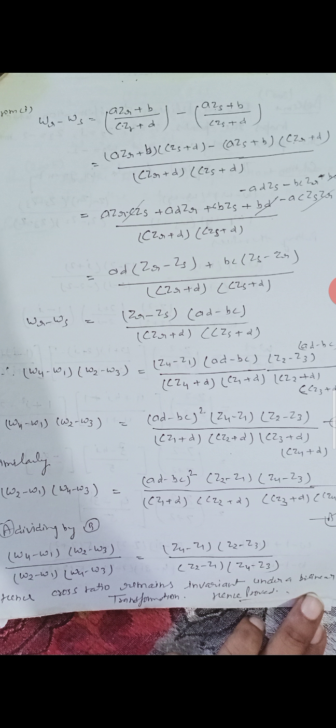So (W4 minus W1)(W2 minus W3) is equal to (Z4 minus Z1)(AD minus BC)(Z2 minus Z3)(AD minus BC) whole upon (CZ4 plus D)(CZ1 plus D)(CZ2 plus D)(CZ3 plus D).